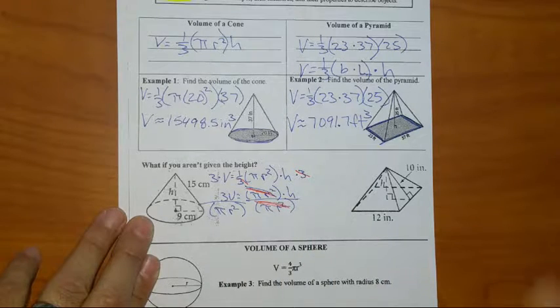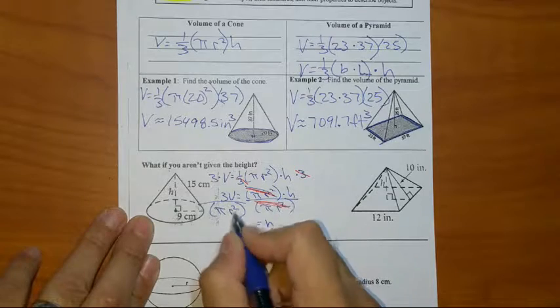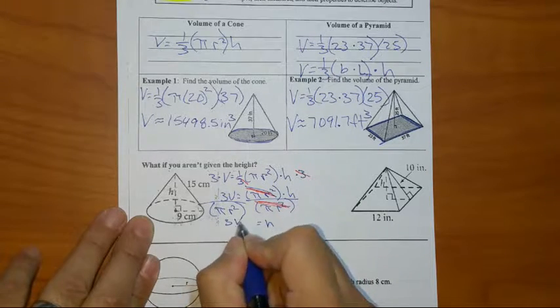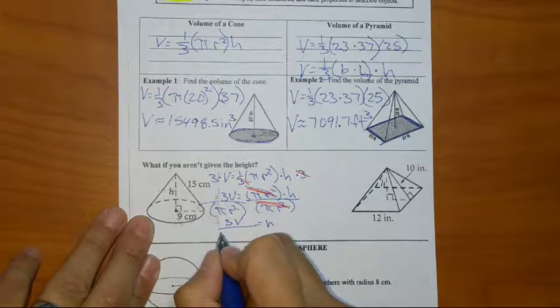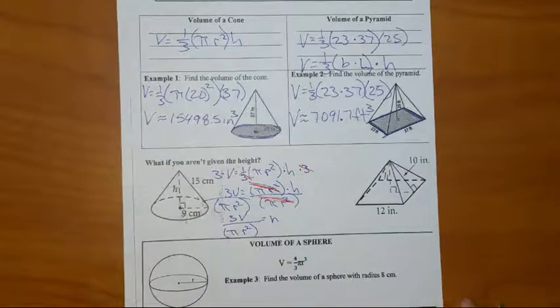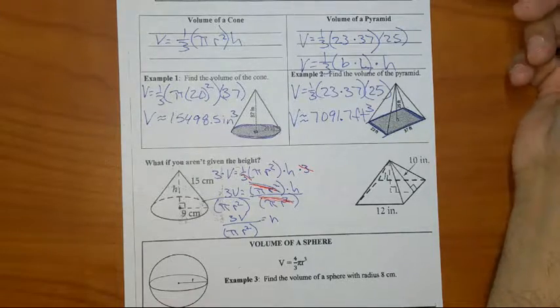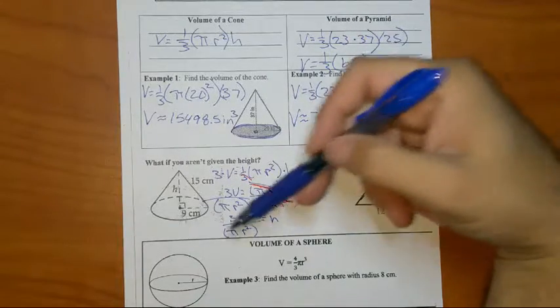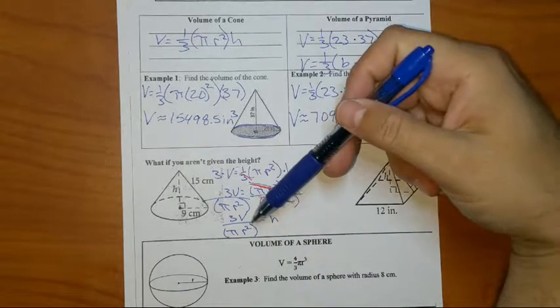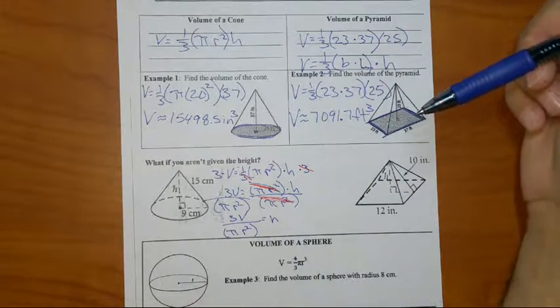Those will cancel, so I'm left with h is equal to 3v divided by pi r squared. So I did the algebra on this. You think this would be good to have in your notes somewhere? Yeah, because when we're solving for h, you're going to just use this formula every time to solve for h.